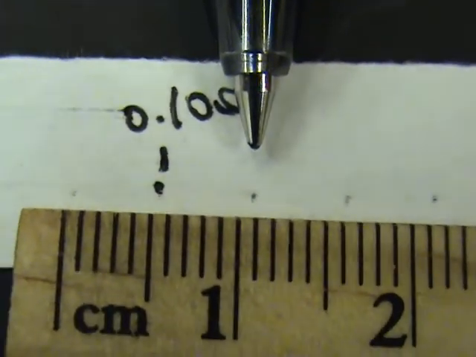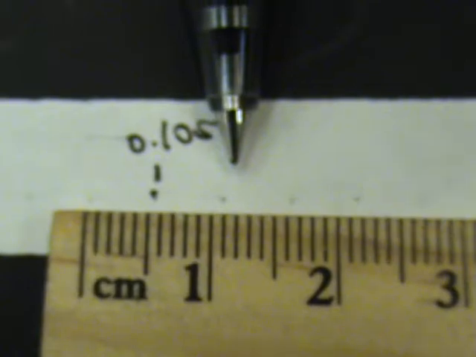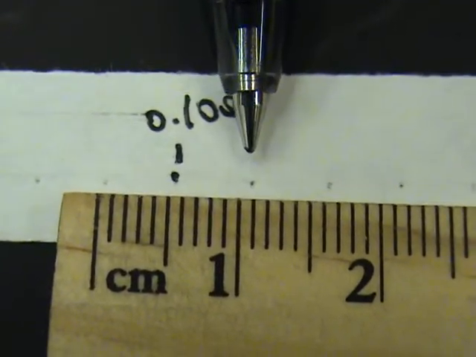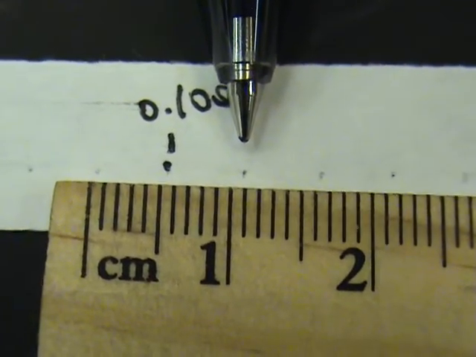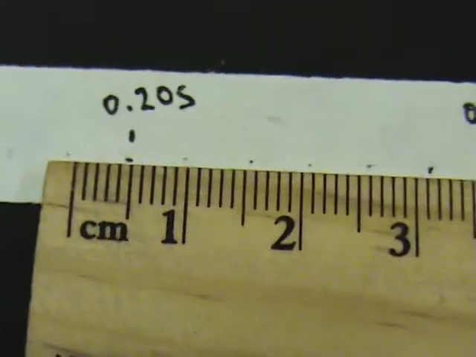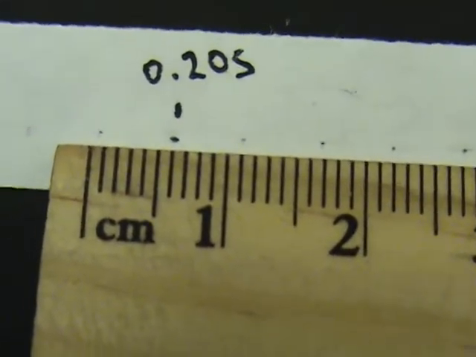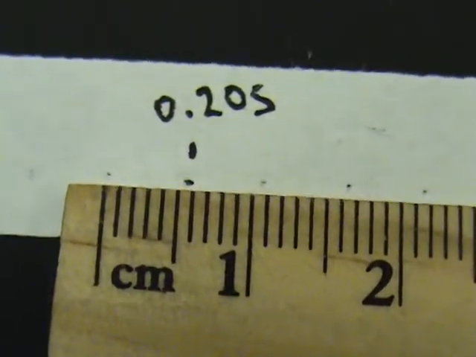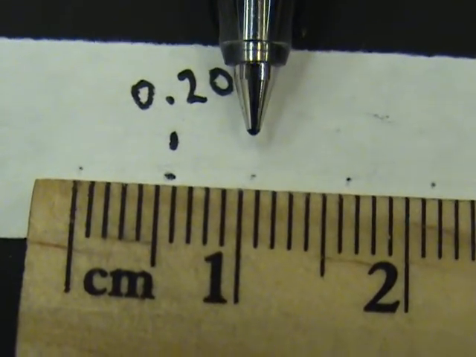So I'm going to set up the ruler. We're going to pause for just a second so you can make the other 4 measurements. And I'll point at the dot so you can make sure that you're looking at the correct one. Okay, so going on to 0.2 seconds. Let me get this guy lined up. Okay, looks pretty good. And you're measuring that dot right there.